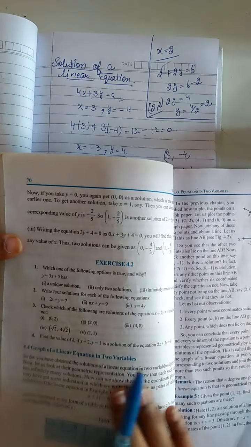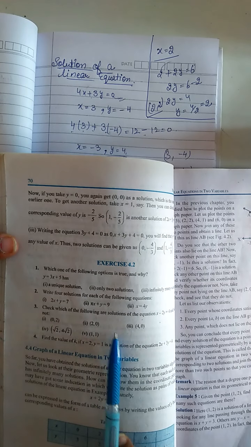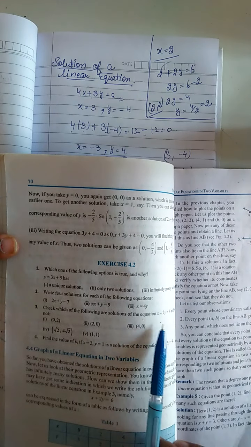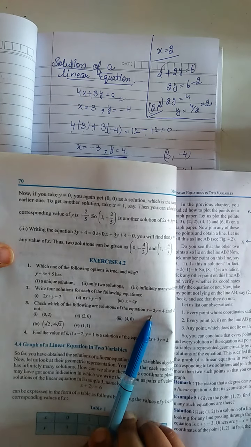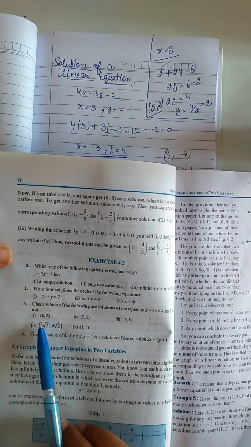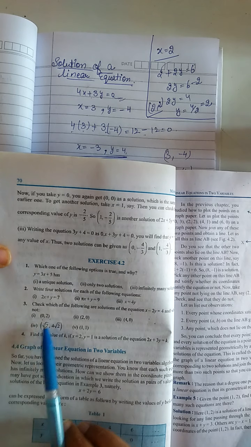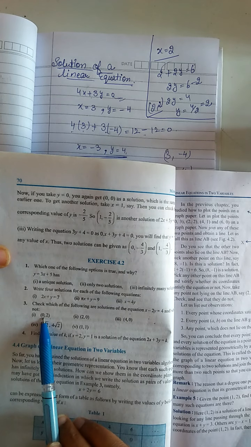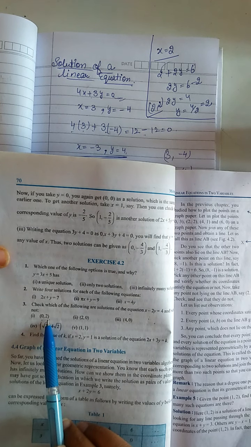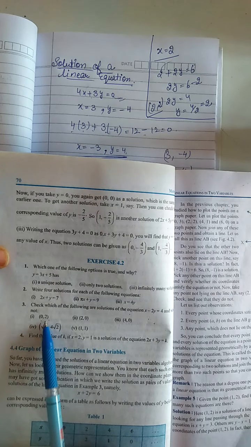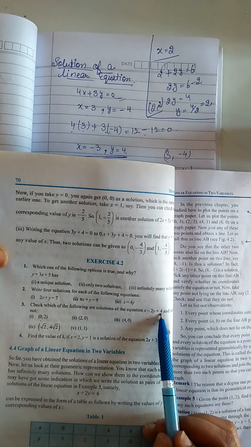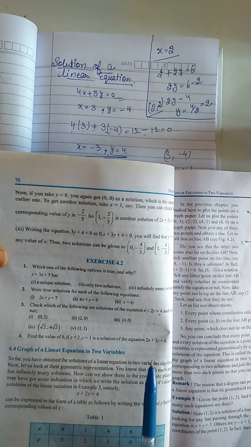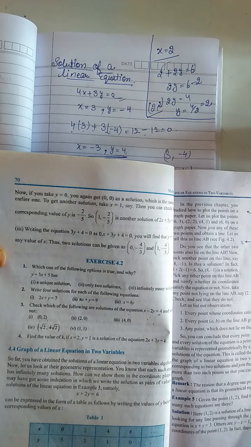The third question is, check which of the following are solutions of this equation and which are not. In this question we have to tell which of these are solutions of this equation and which are not. For example, we have (0, 2), so the value of x is 0 and the value of y is 2. We simply have to put this in this equation. If we get answer 4 then we say that it is a solution. If the answer is not 4 then we can say that it is not a solution.